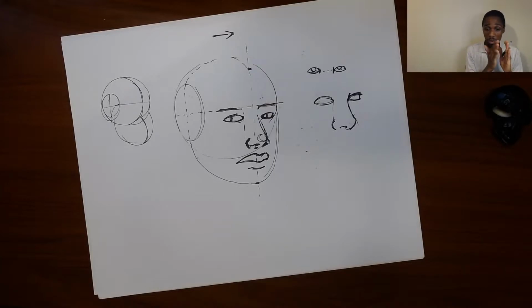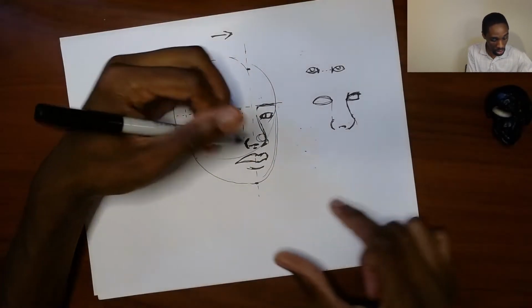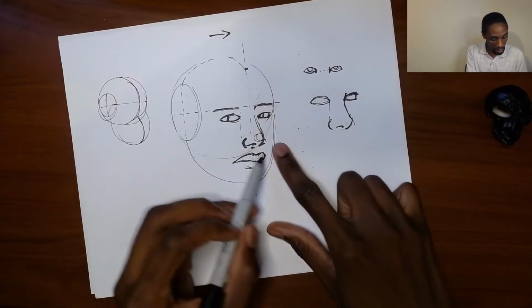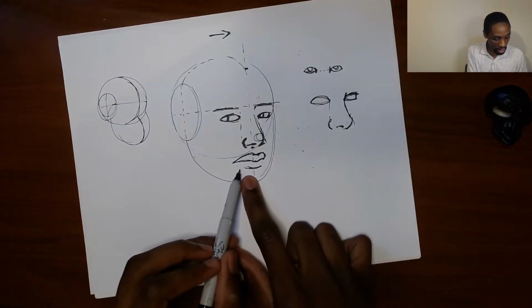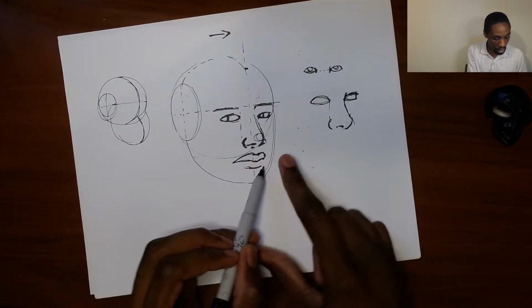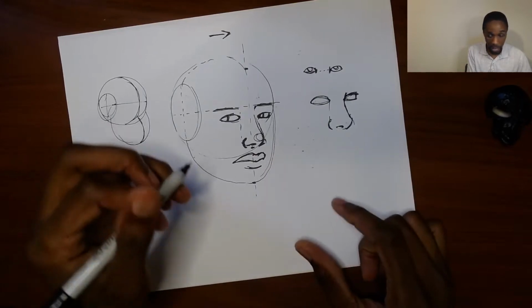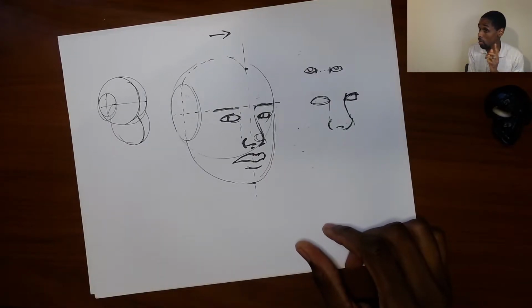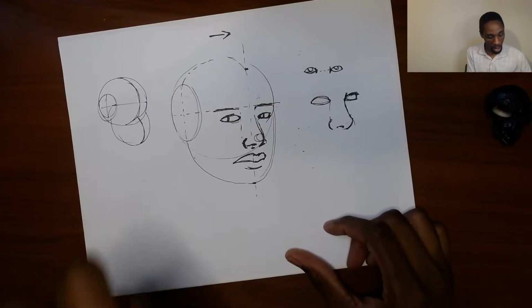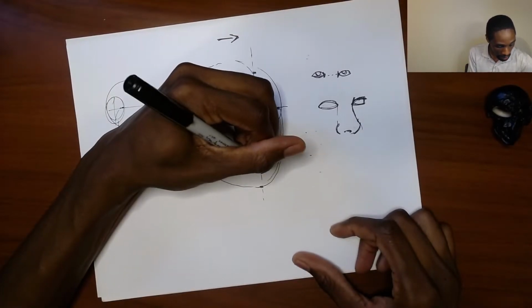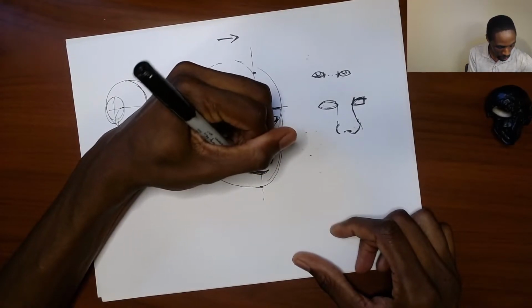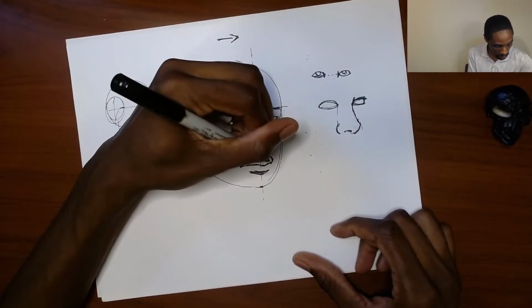One side is shown more than the other. So just like his nose, you see more of this side than you do of that side. And just like his lips, you see more of this side than you do of this side, okay? That's because we've turned our head. And when we turn our head, we can't see the other side as well as we can see this side, okay? And that's why this side is a little bit longer, okay?